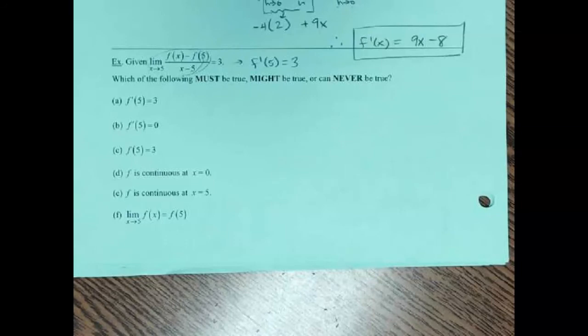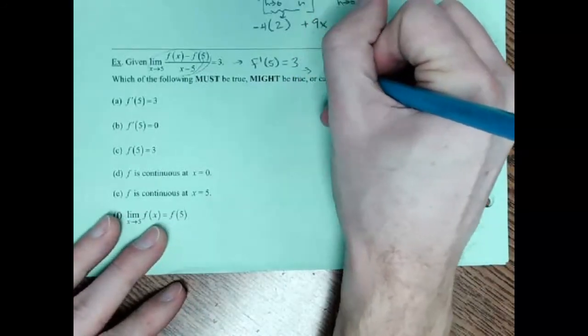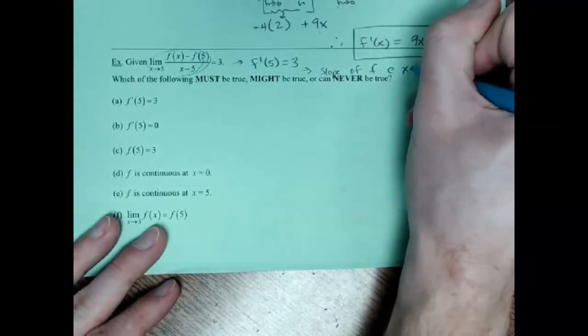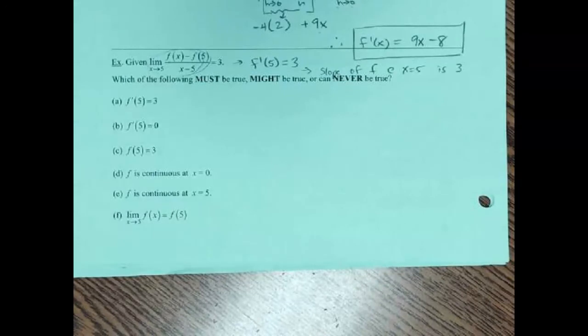But here we go. That's all we know. The slope of f at x equals 5 is 3. If I were to draw a tangent line, I don't know what the f function looks like, but if I were to draw a tangent line at 5, the slope of that tangent line would be 3. We know the derivative of f at 5 is 3, so I know what the slope is at that point. Now let's see, based on only that information, which of these following statements must be true, might be true, or can never possibly be true.